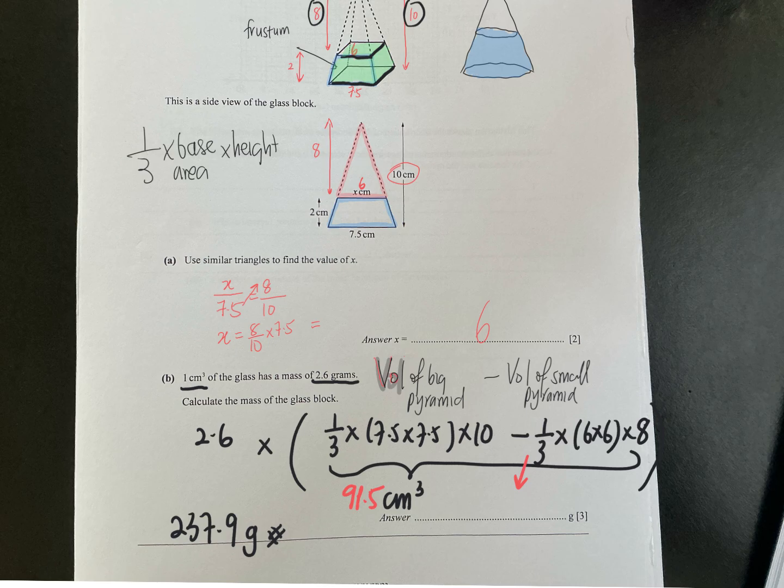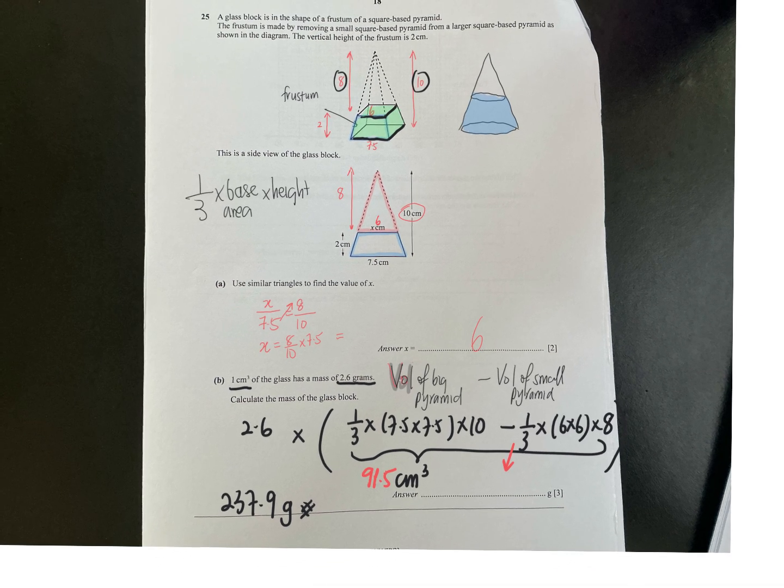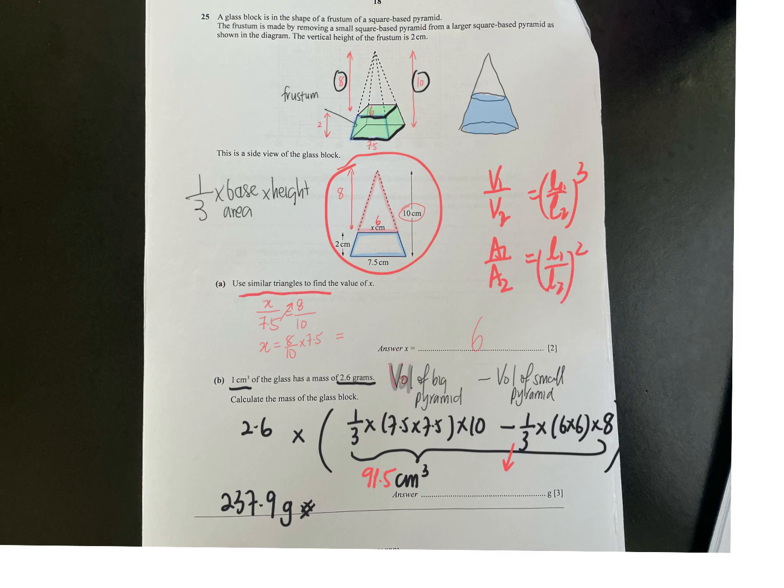Okay, so that's how you calculate. So usually the shapes are not very difficult. It's cone, it's pyramid, but it always involves similar triangles. Sometimes involving V1, V2, L1, L2. So don't be scared when you see the question have scary shapes. Always got similar triangles here. Then the second part talks about volume or area. And sometimes it involves this ratio.